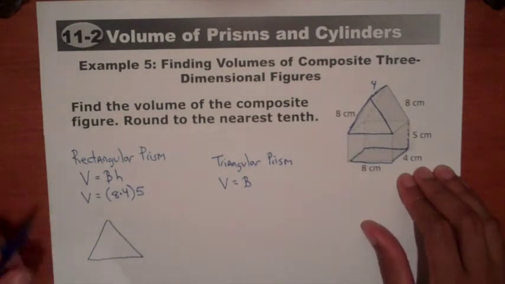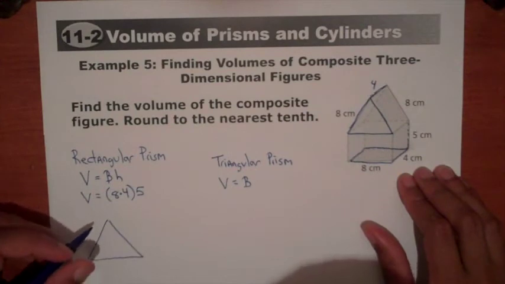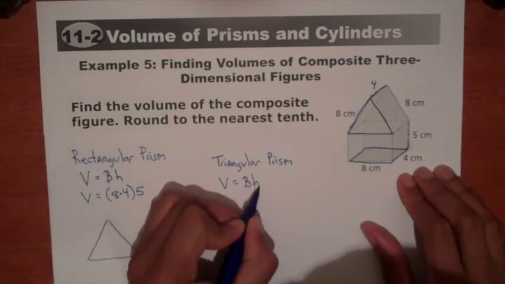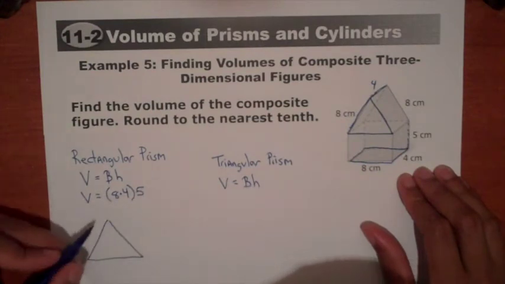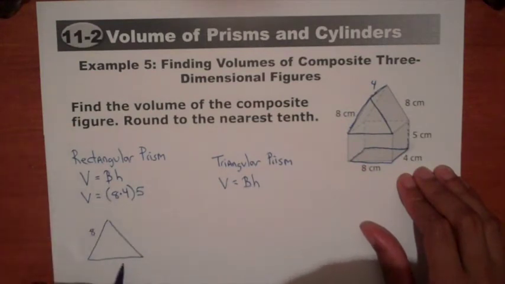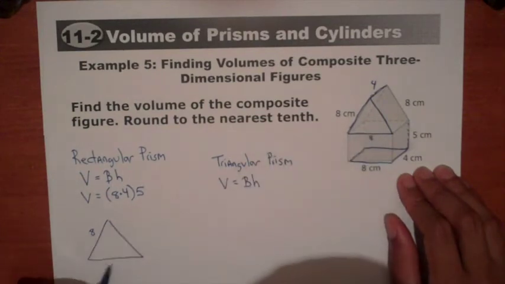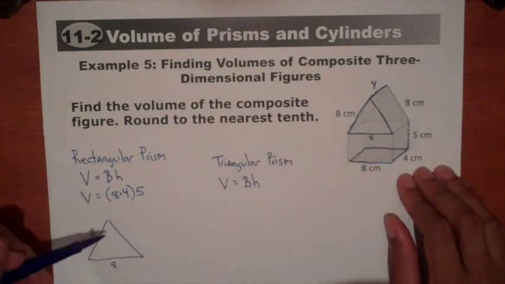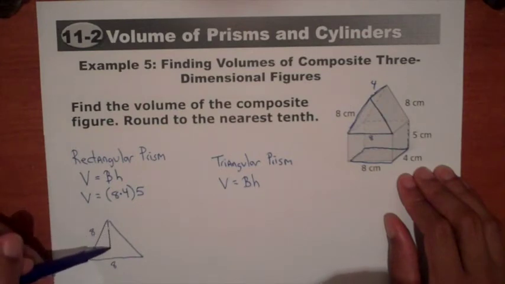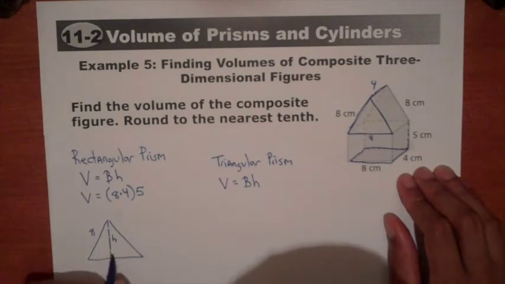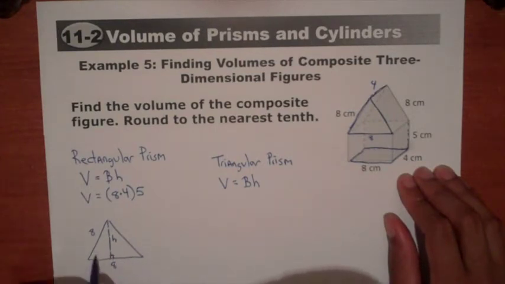To find the area of this triangle, we need to do 1/2 base times height, but we don't know what the height is. So we know that this side is 8, and that also this side down here is also 8. Alright, so what we're going to do is try to find the height in the middle here. Let's call it h. In order to do that, we know that our height is perpendicular to our base. If this is 8, then each side here is 4.